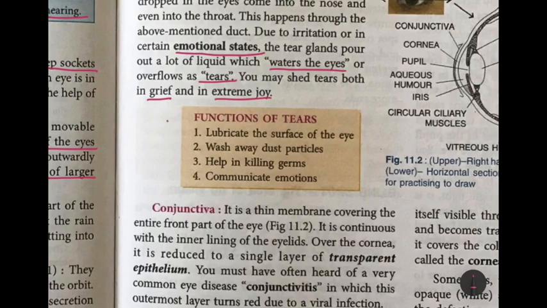Now the function of the tears, your first assignment: please write down the function of the tears. The first function is that it lubricates the surface of the eye, it washes away dust particles, it helps in killing germs, and it communicates emotion.